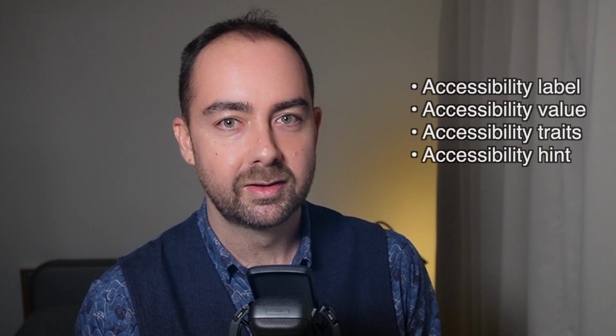If SwiftUI is your jam, don't worry. We have equivalent modifiers for those 4 properties, and they work pretty much the same, and we'll see code to cover both frameworks in this series. Now, the most important thing to know is that native controls already have very good baked-in accessibility support. So if you stick to them and use Apple's APIs as intended, you'll find that things are quite accessible by default and that very little effort can take you a long way.